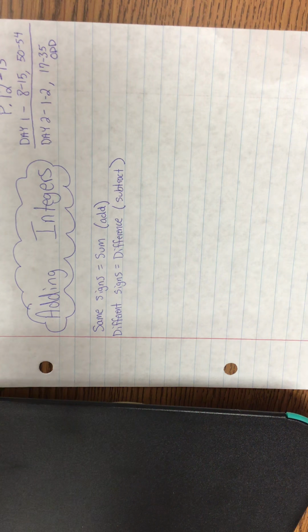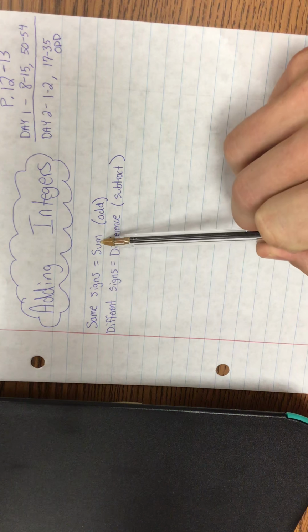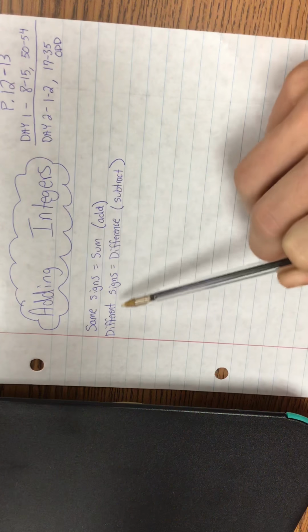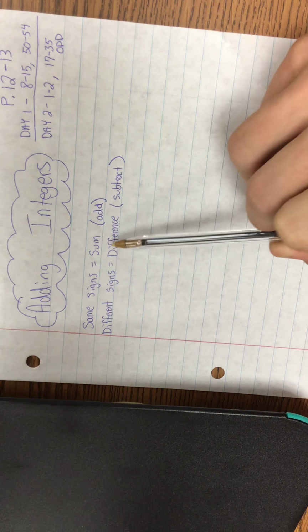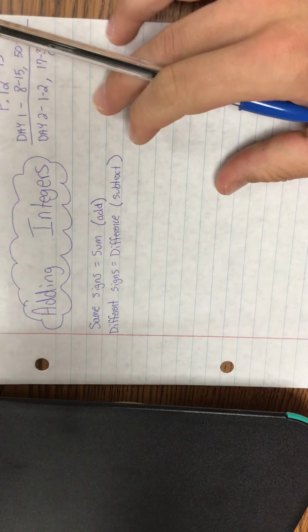So in chapter 1, lesson 2, we will be adding integers. We will be following our rules on adding integers: same signs, sum, which means we add. If we have different signs, difference, which means we subtract. We will follow these rules a lot throughout the course of the year.